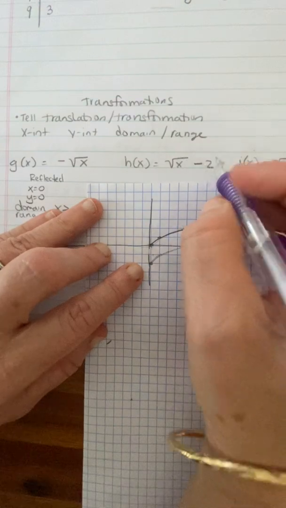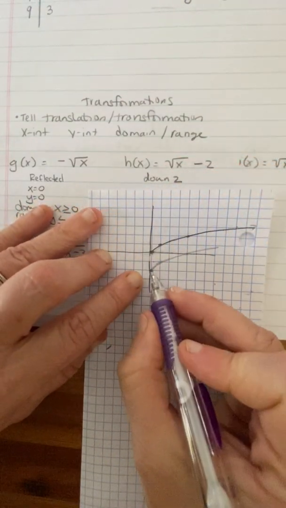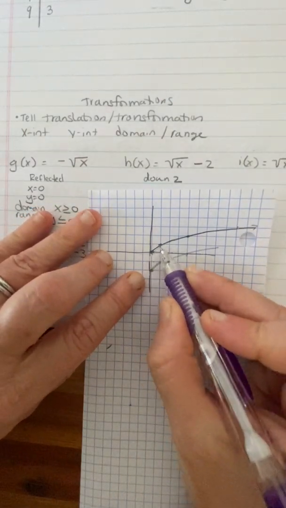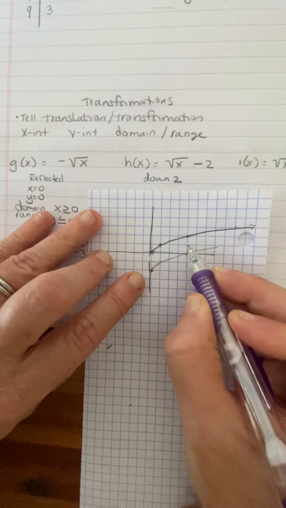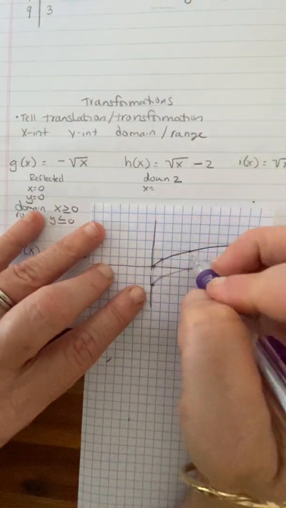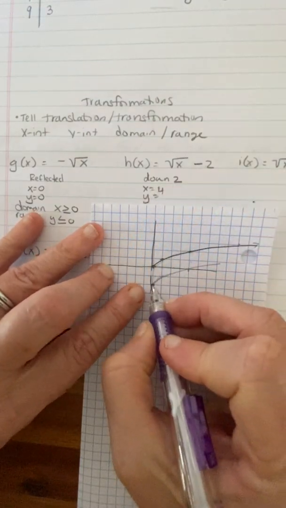So what translation took place? It went down 2. What's my x-intercept? Well, I just looked here and said, okay, each point is being shifted down 2. Since that was a pretty point, I know that it got shifted down 2 here. So my x-intercept is 4. My y-intercept is going to be -2.